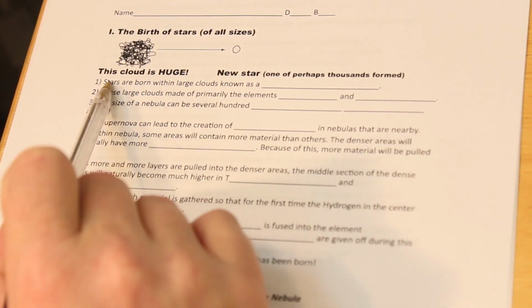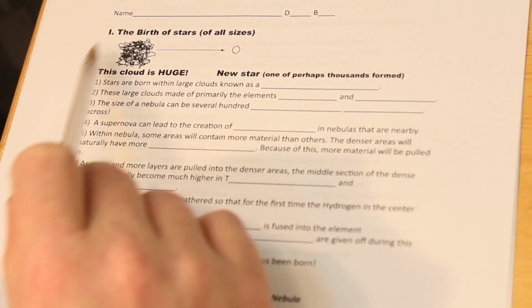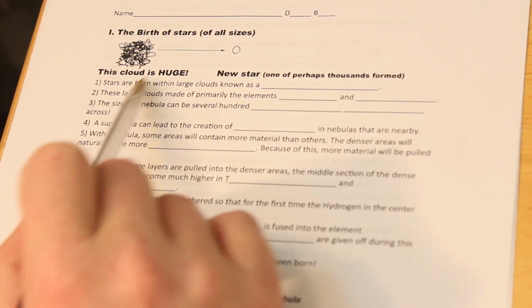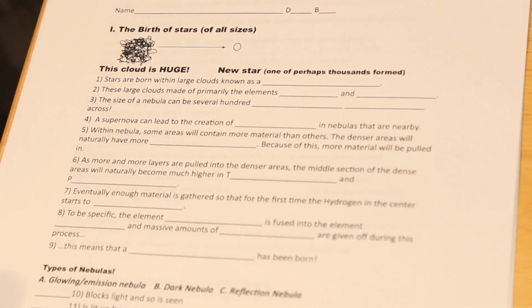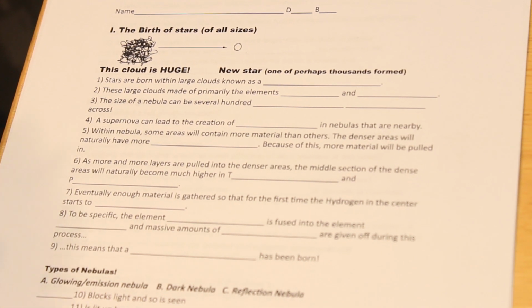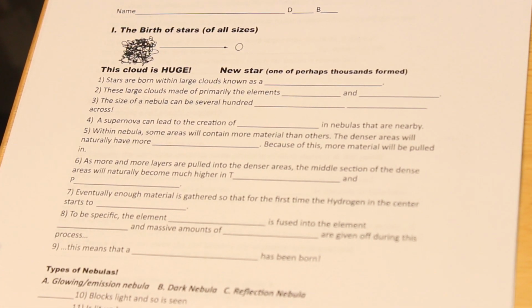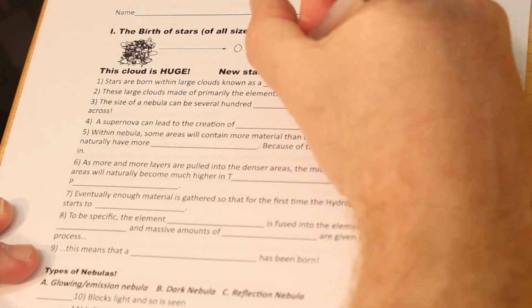All stars are going to be born in a very large cloud I'm trying to represent here. And this might be happening several times. I'm showing one here, but there could be dozens in here, and perhaps thousands, depending on how big the cloud is. Number one: stars are born within large clouds known as nebula.